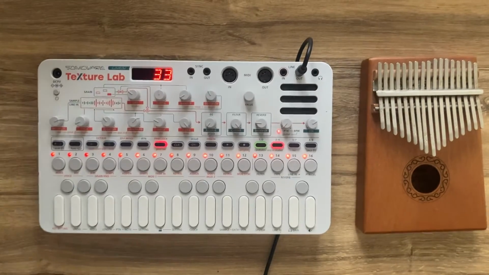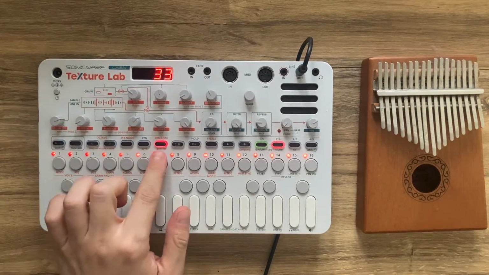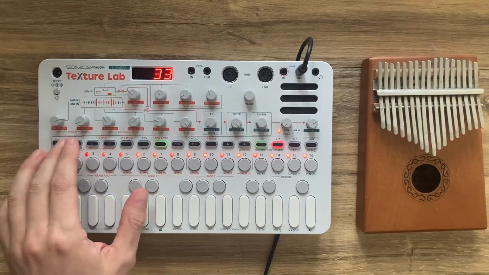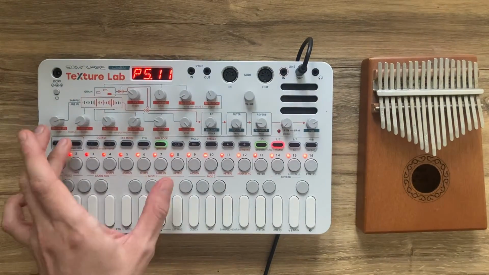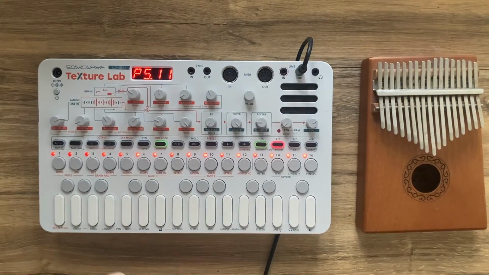Anyway, what I'm going to do now is I'm going to get out of parameter lock, and let's just save this pattern. And now what I'm going to do is this. I am going to select stutter so that we are in stutter mode. And then here is how it's going to work.